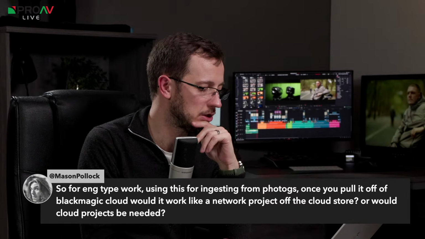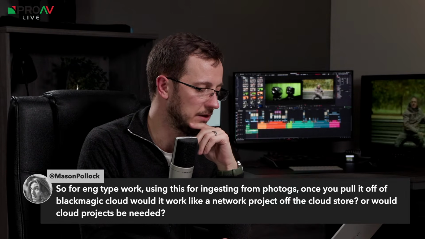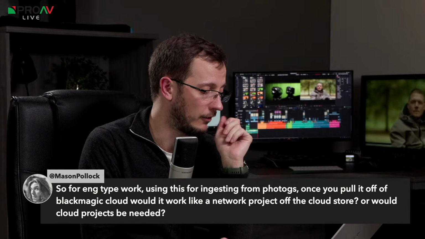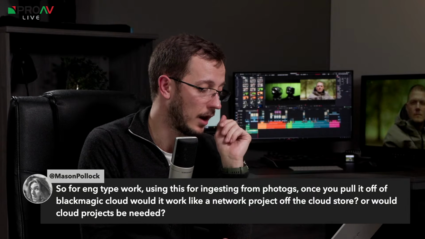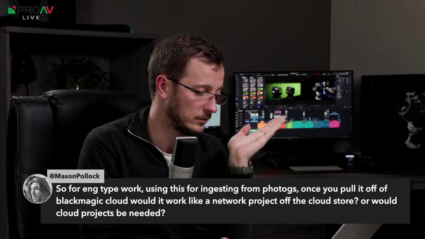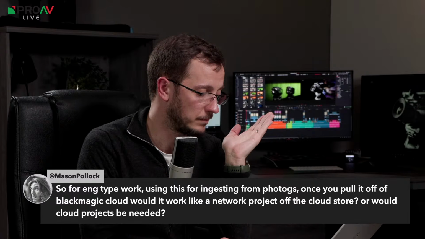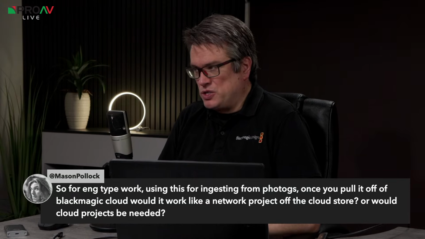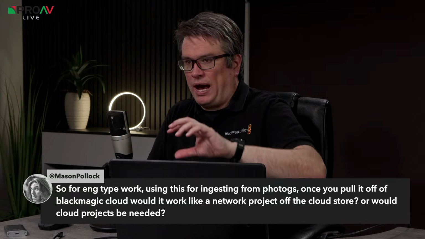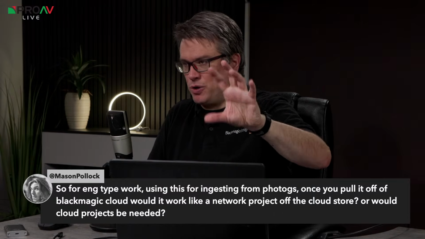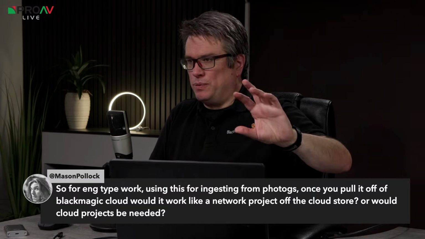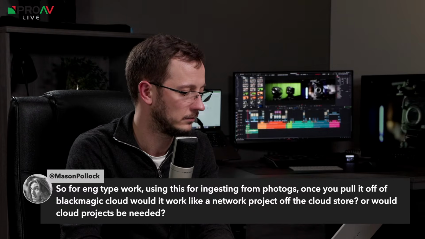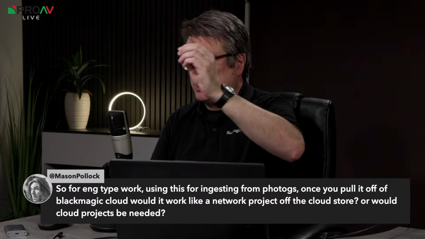For ENG type work, using this for ingesting from photogs, once you pull it off of Blackmagic Cloud, would it work like a network project off of the Cloud Store, or would cloud projects be needed? So cloud projects would be needed, if you wanted to have a collaborative project. All of this we've talked about so far is just simple files. If you wanted to have an actual collaborative project, then yes, you would still need a project in the cloud.